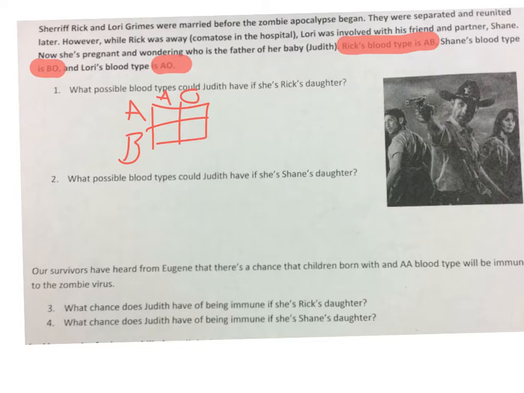As I look at my Punnett square, this first box should have been filled in as AA. So what chance does she have of being immune if she is Rick's daughter? She has a 25% chance, just because she has a 25% chance of having that specific blood type.